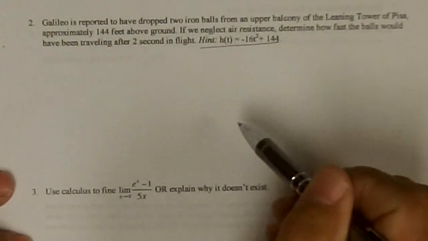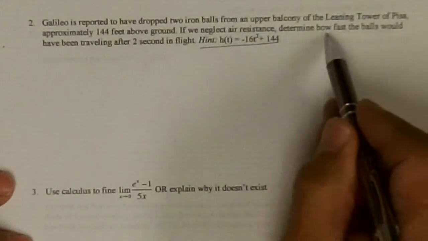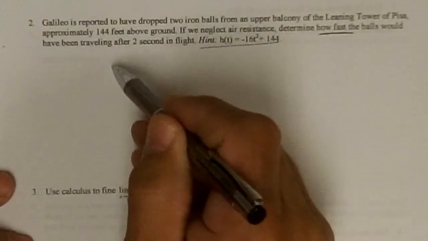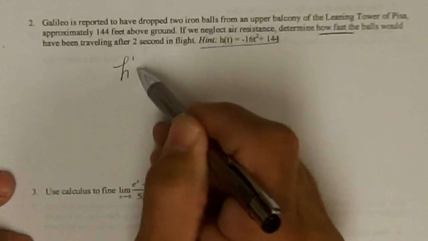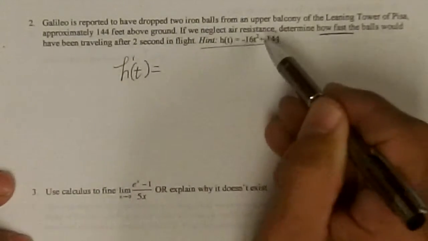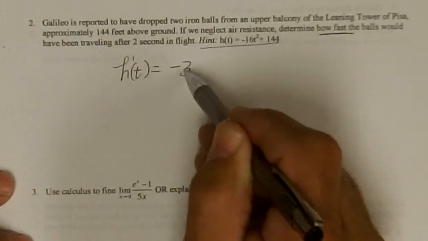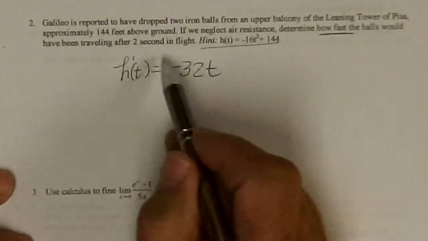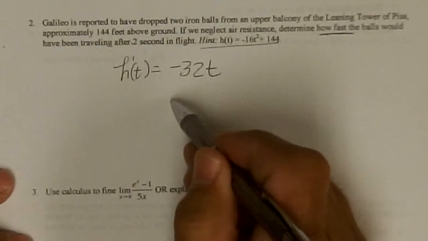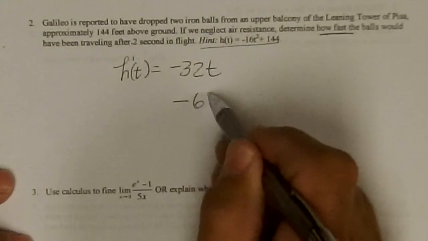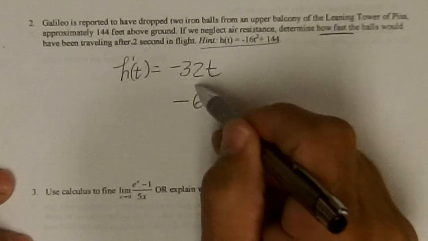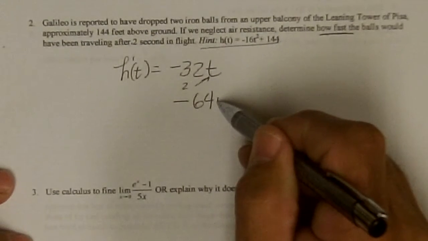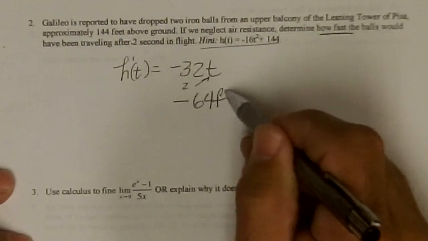The height is this. It says how fast, so that would be velocity, which is change in distance over change in time, which would be h prime of t, which is negative 32t, and that would be it. And after 2 seconds it would be going negative 64 if I put 2 in for t. Let's see, this was in feet per second.